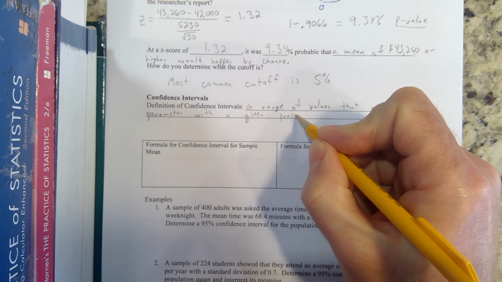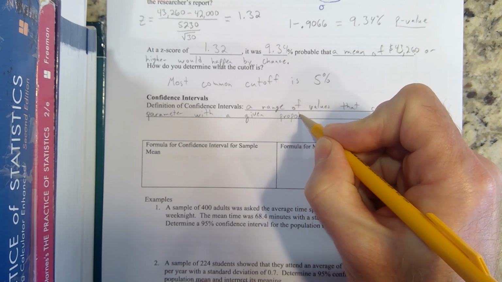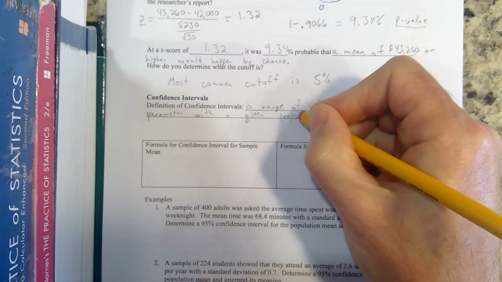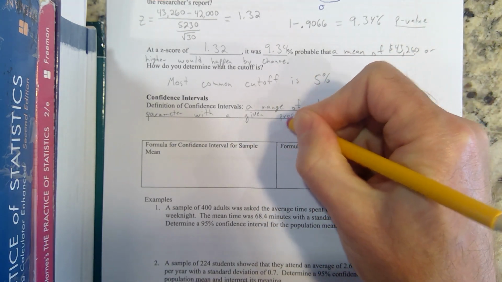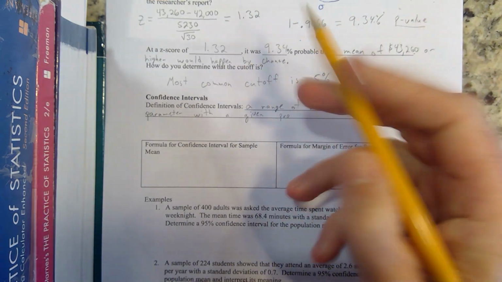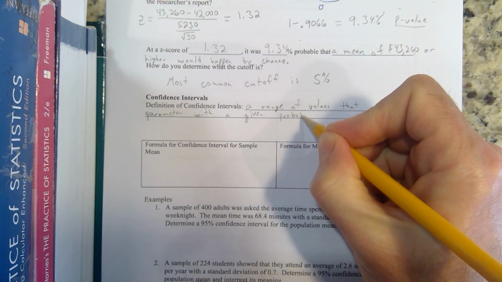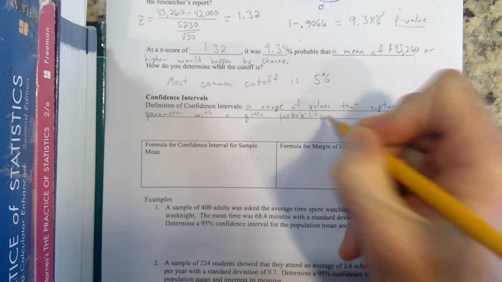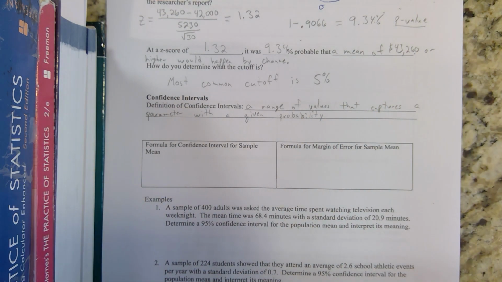If you take AP statistics, we'll talk a lot more about why it's not truly a probability. Helps if I spell it right. But for this class, we'll just say captures it with a given probability. The most common probability there would be 95%. Why do you think 95%? Because of the empirical rule. It is a very easy thing to say, about 2 standard deviations. So that's why we typically go with 95%.